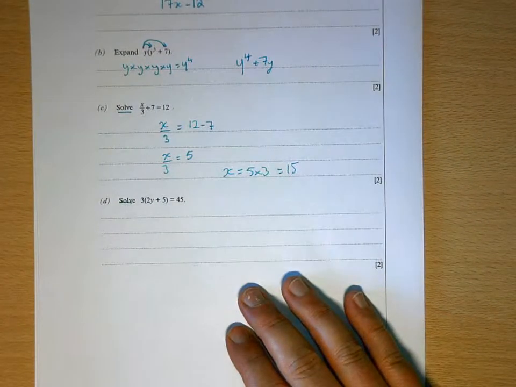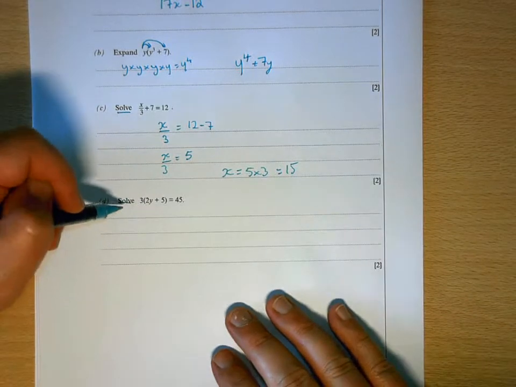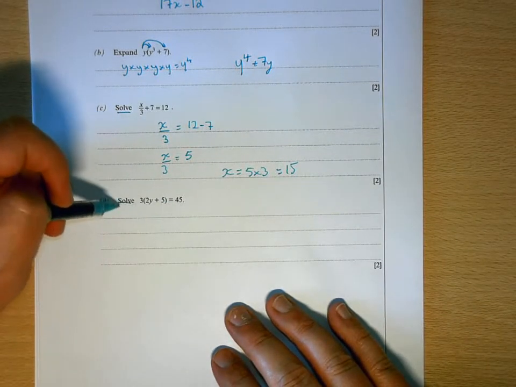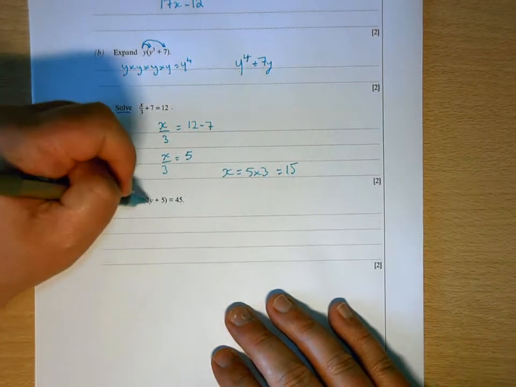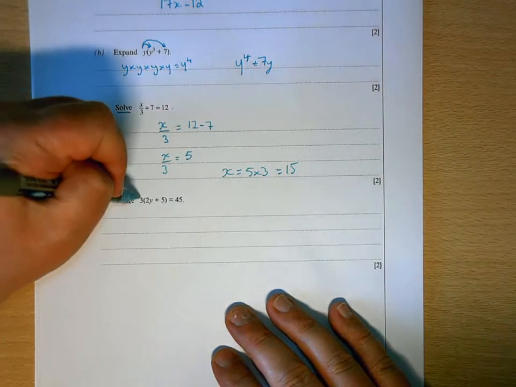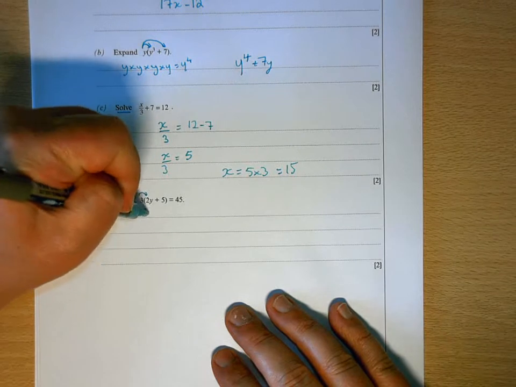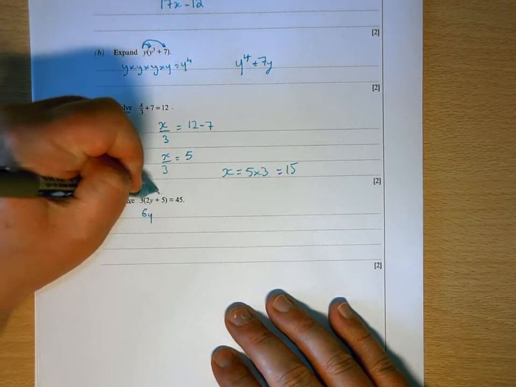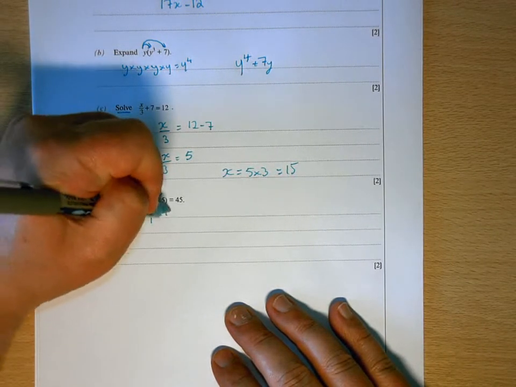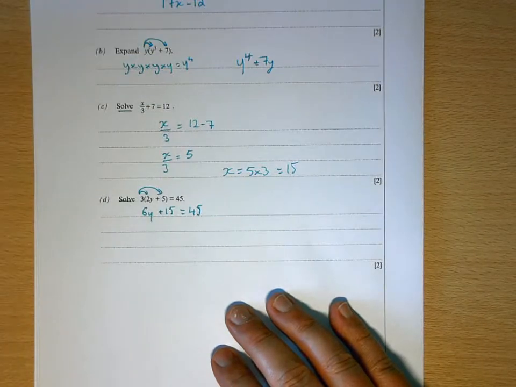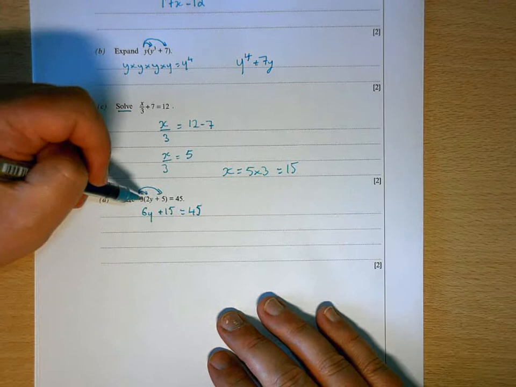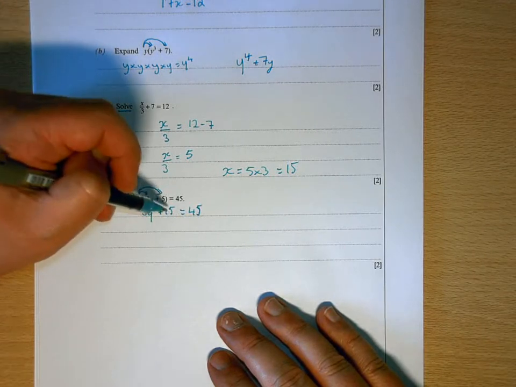And for this one, again, it's an equation. The word is solve, and it's got an equal sign. First thing we do, clear out the brackets. 3 times 2y is 6y. 3 times 5 is 15. And then we write the rest of the equation down. So 3 2's 6y, 5 3's 15 equals 45.